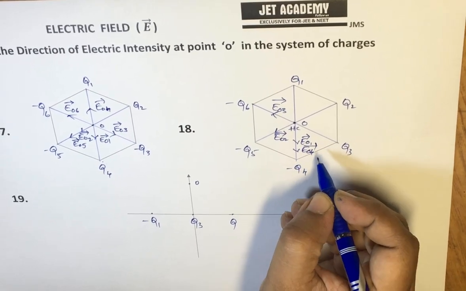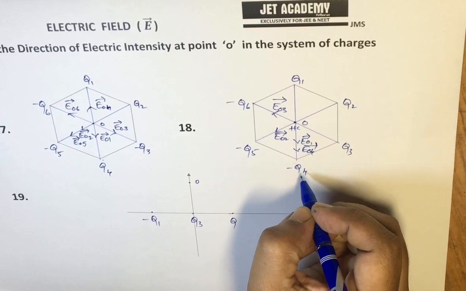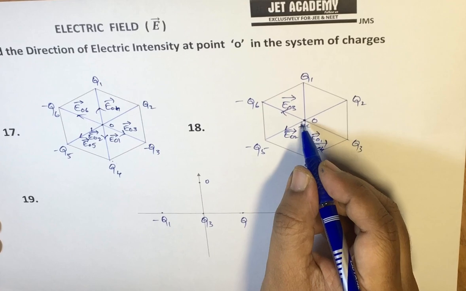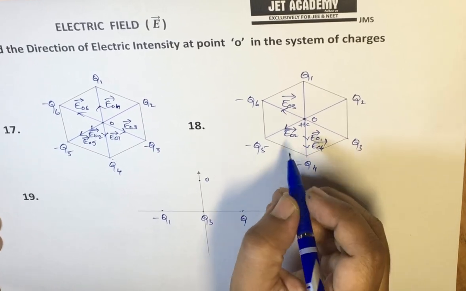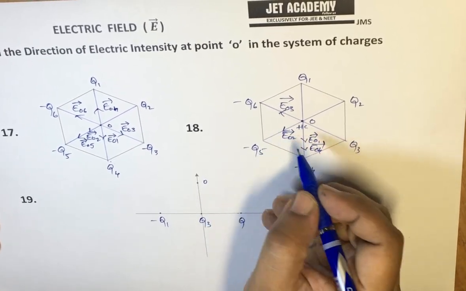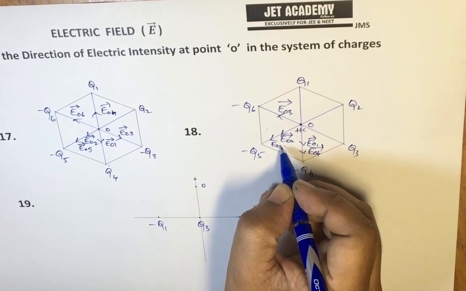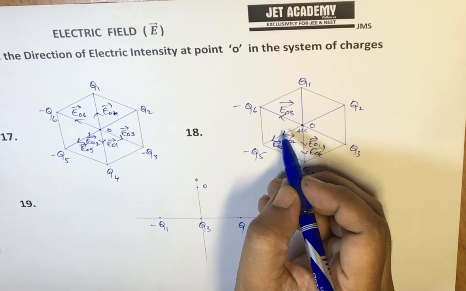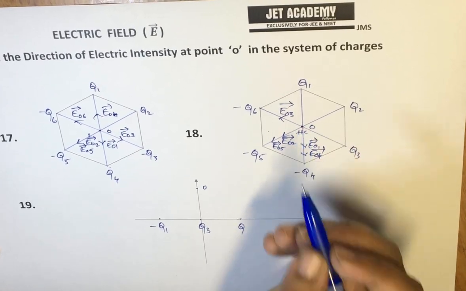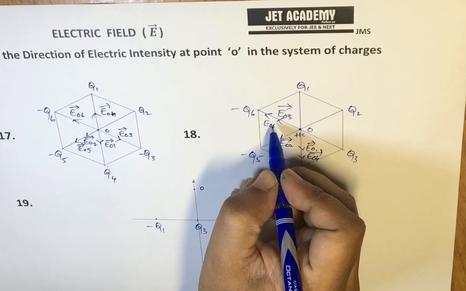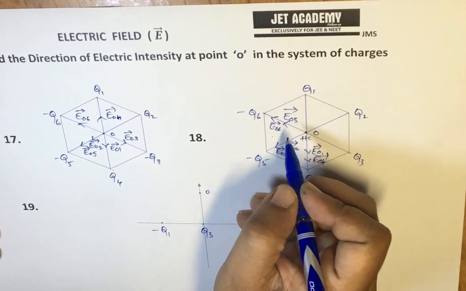The electrostatic force direction at O due to charge minus Q4 is EO4, acting towards this direction. Then 5, also the same, attractive, EO5. Then 6, this is also minus, EO6, it is going to be attractive, this way.